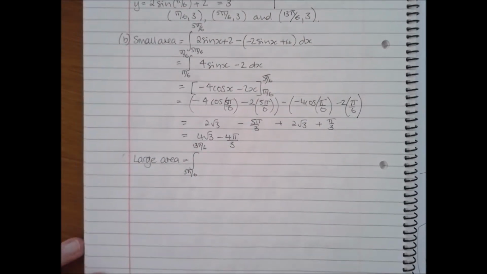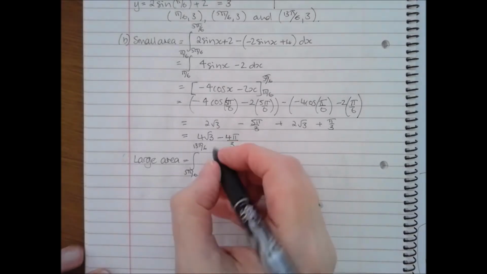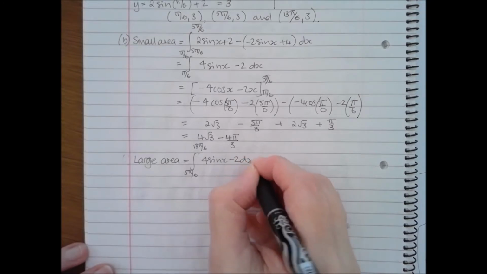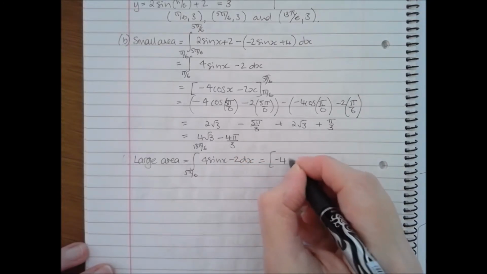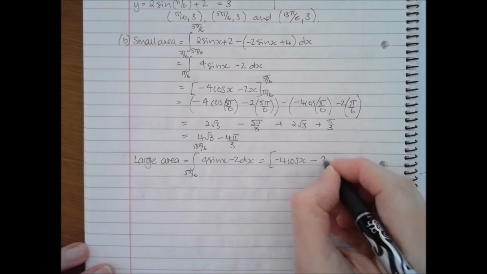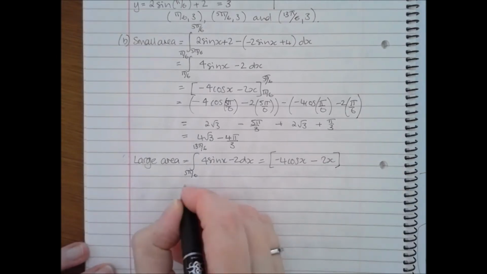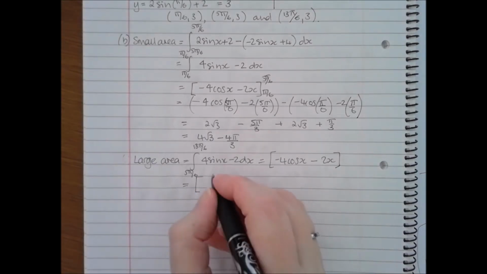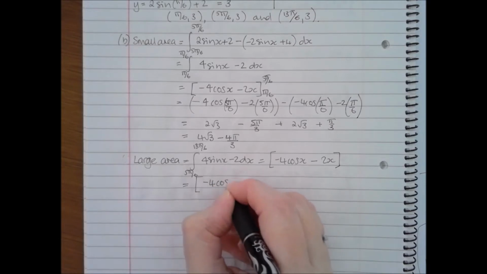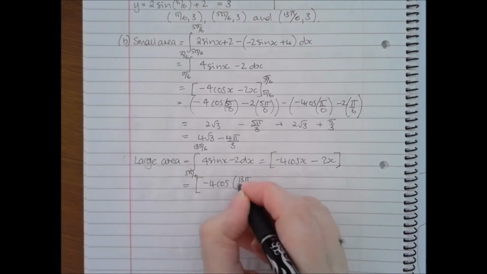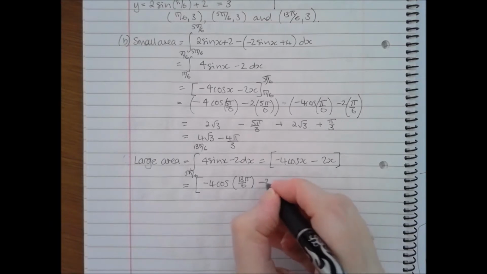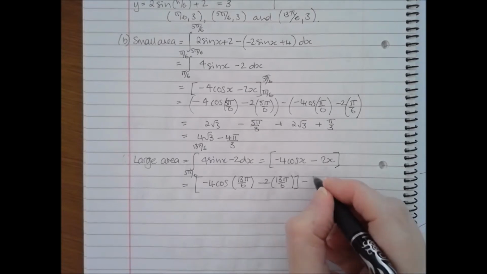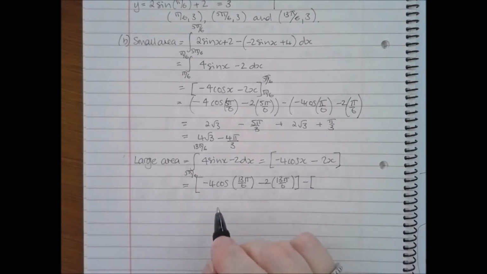So I'm going to take the same curve here. If I want to integrate 4 sine x minus 2, I know this gives me minus 4 cos x minus 2x. So again, I'm going to put my limits in here, and I get minus 4 cos 13 pi over 6 minus 2 lots of 13 pi over 6, and then take away what I get when I put 5 pi by 6 in.